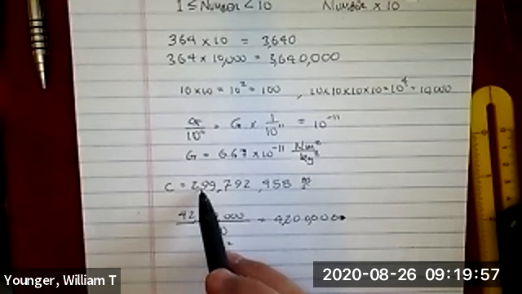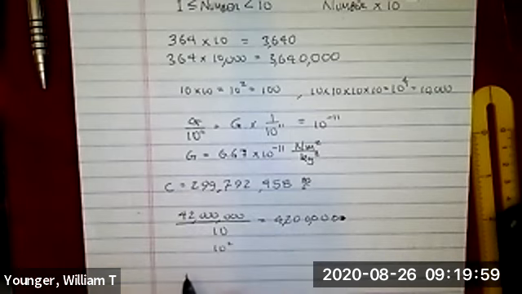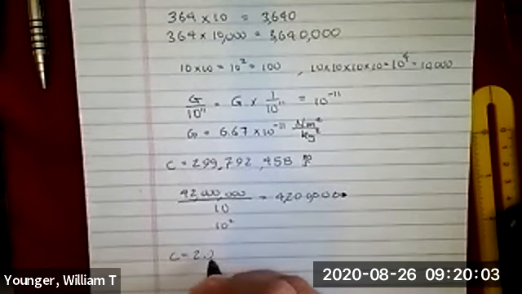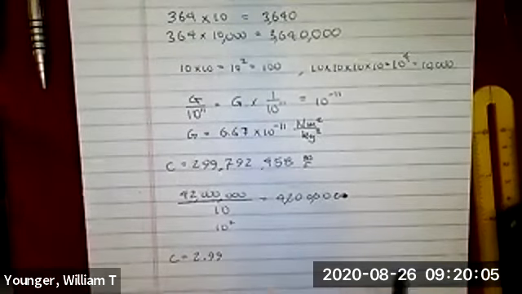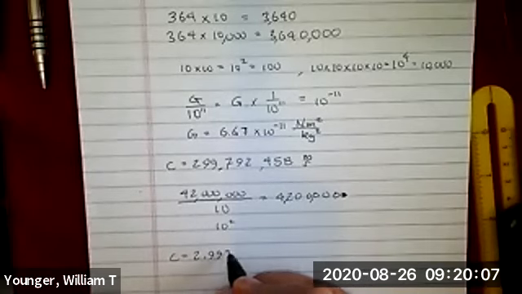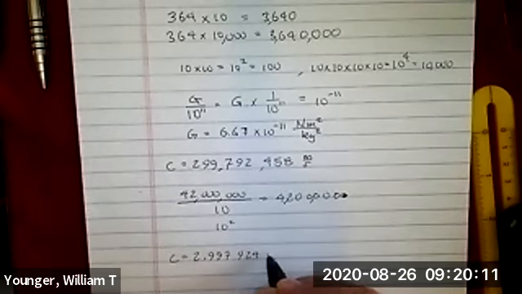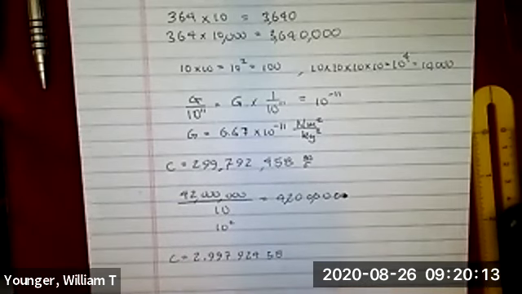That is between 1 and 10. So I have to put the decimal right there. So I can now say c will equal 2.99792458. Now I've got a number between 1 and 10.